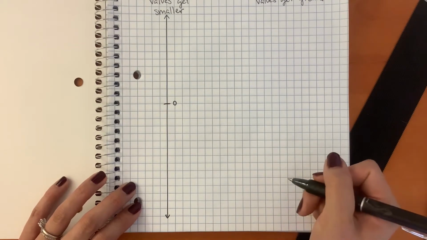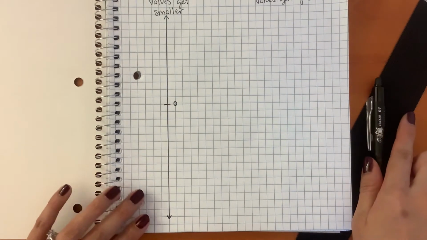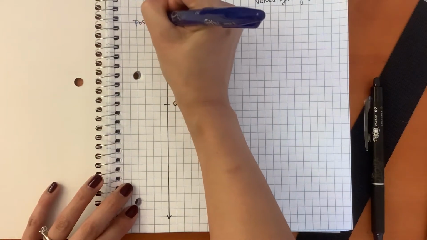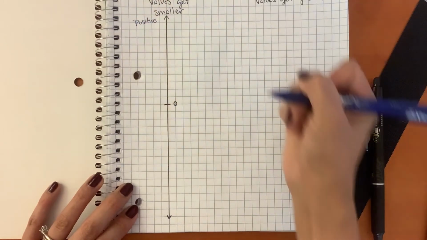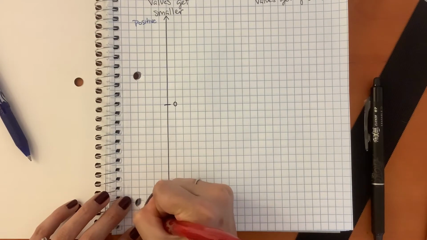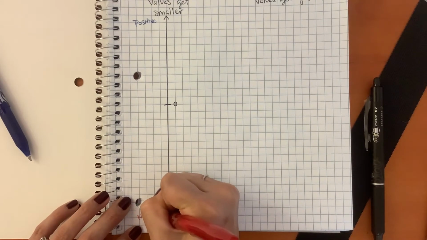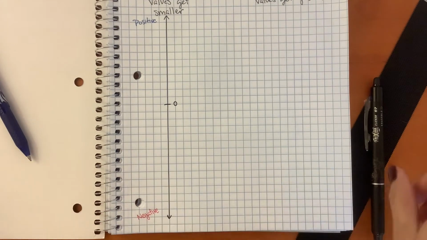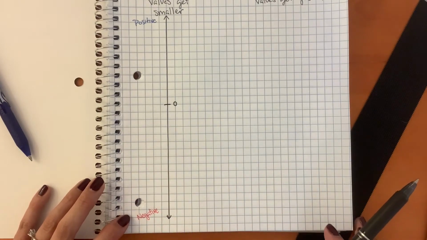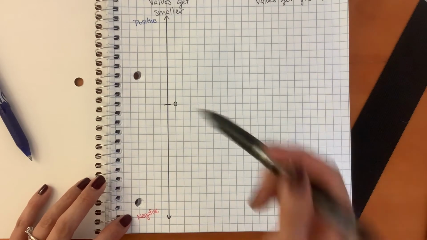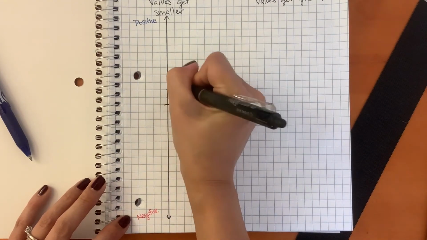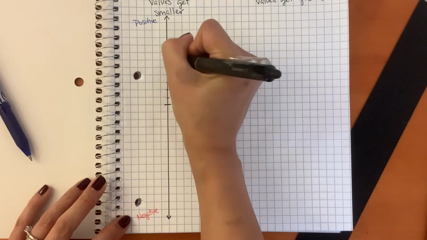Now, when a number line is going up and down like this, or vertical, the positive numbers are going to be on top of 0. And the negative numbers are going to be down here at the bottom. So I'm going to label that so we remember where those numbers are supposed to go. And just like we did before, I'm going to use the lines on this graph paper to help me space out all the numbers on my number line. So the first thing I want to do are my positive numbers.